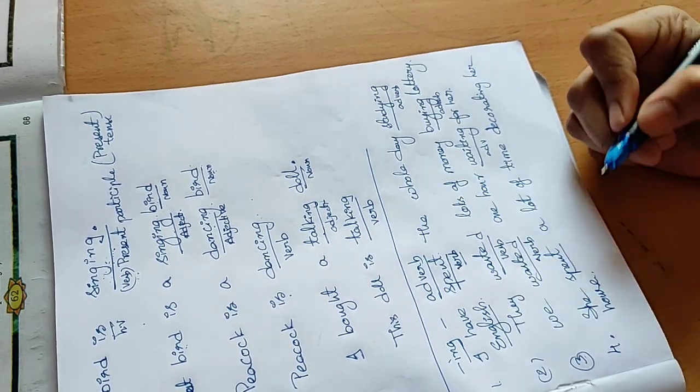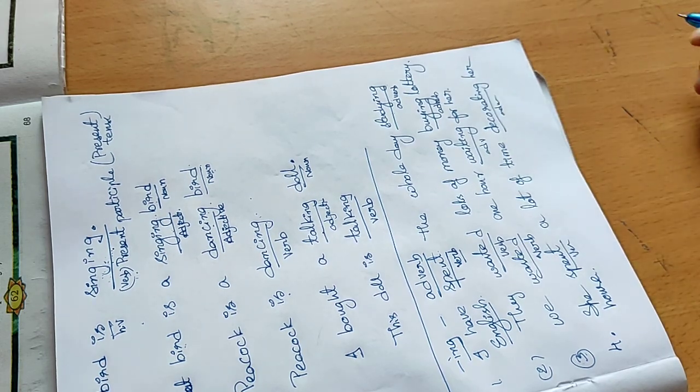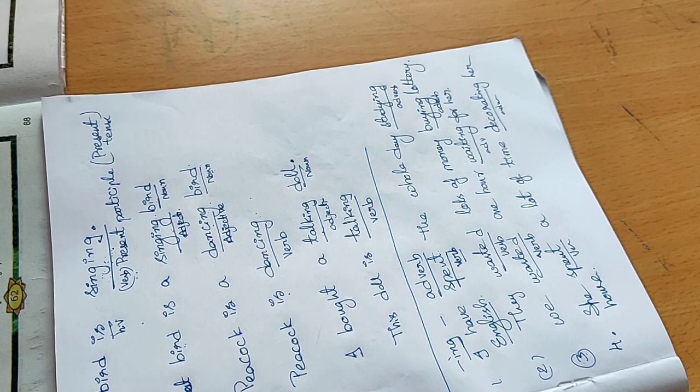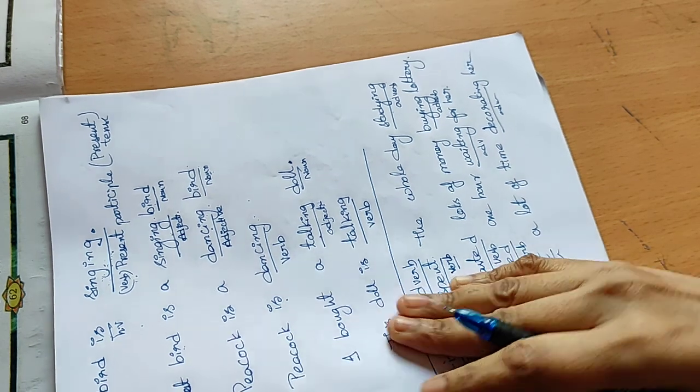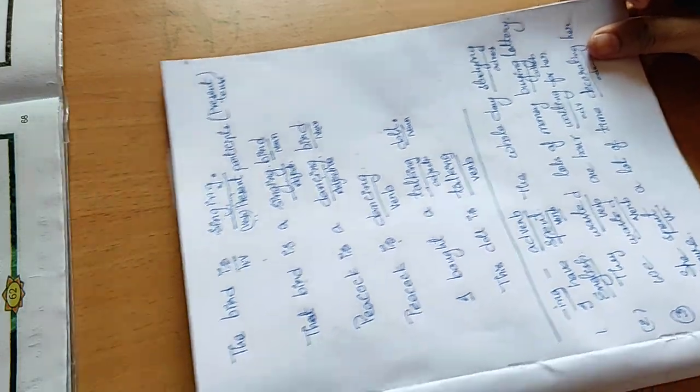So spent is the verb, here decorating is an adverb. Okay, like that we can make and use the present participle as an adverb also. That's what they gave here.